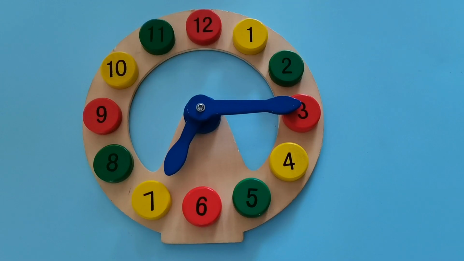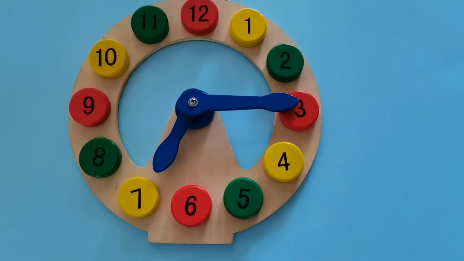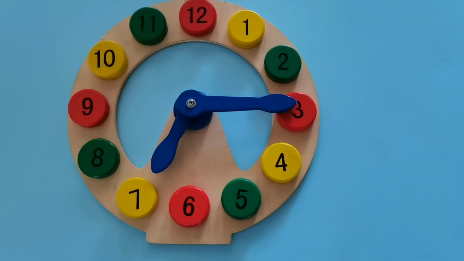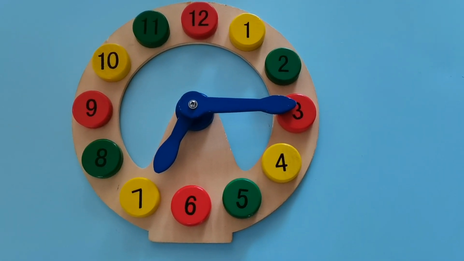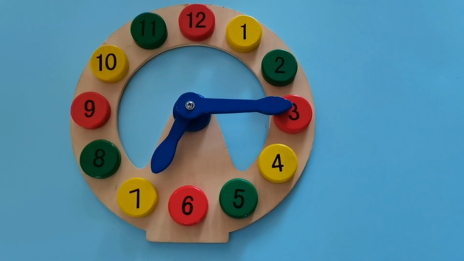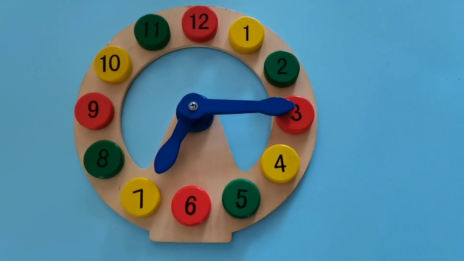Moving on, let's look at an important part of telling the time. When the time shows this, you can say 7:15 or quarter past 7 because there are 4 quarters on the clock.